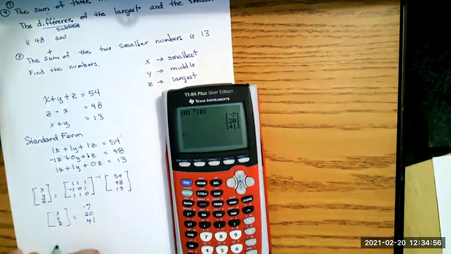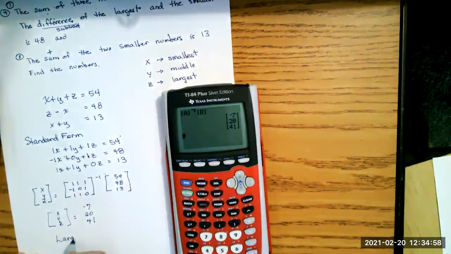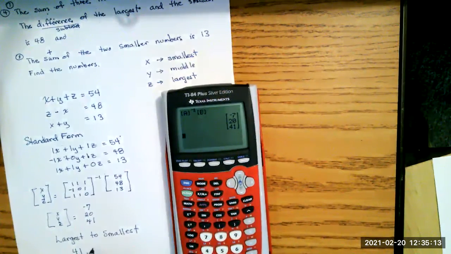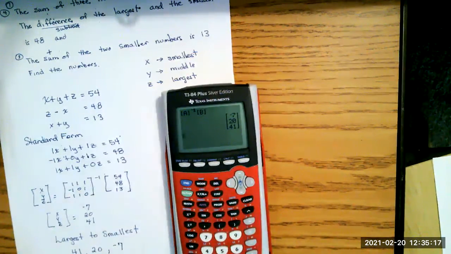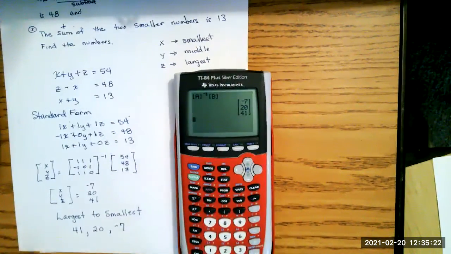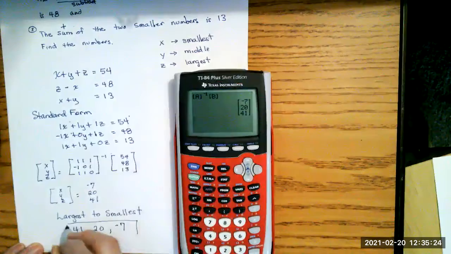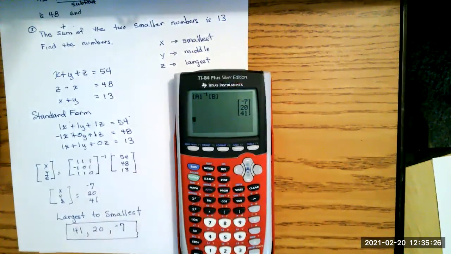Now, if it asks you to list them from largest to smallest, which I think it does, you'll have to be careful to list because negative 7 is smaller than the 20 or the 41. You'll have to do 41, comma, 20, comma, negative 7, and they are not listing it as an ordered triple. They're listing as 3 numbers. So you just put those numbers in a box that goes in there.